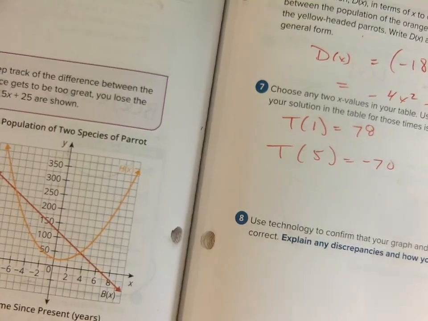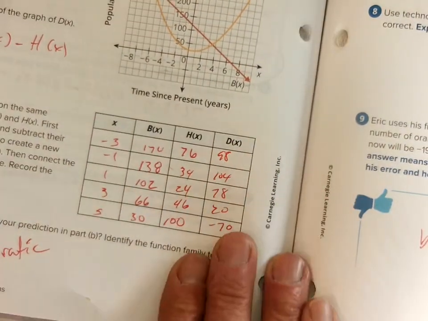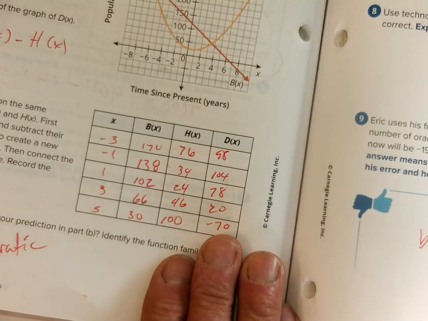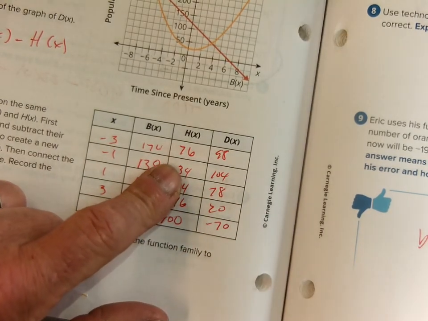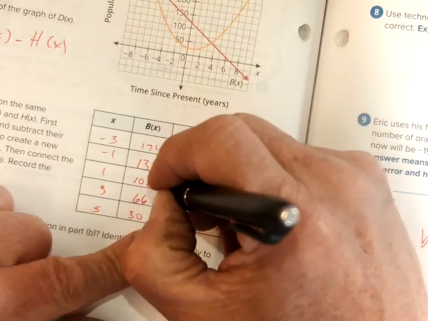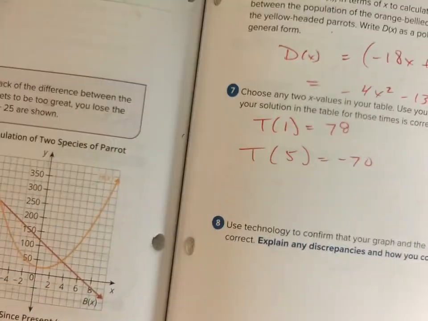And then we went through and talked more about subtracting them. So you do the exact same thing with subtracting. You plug all these values in. We can subtract the values, right? And then you graph them, and you get the corresponding graph, okay?